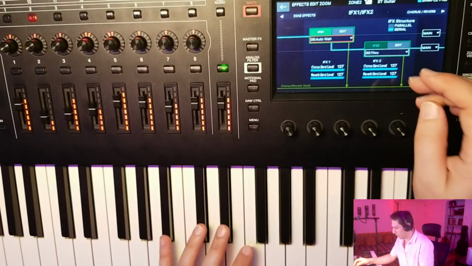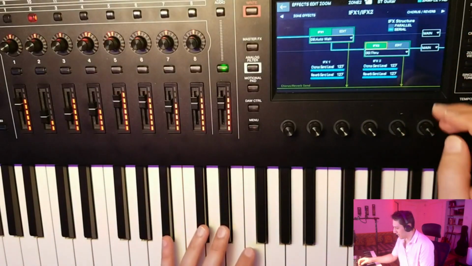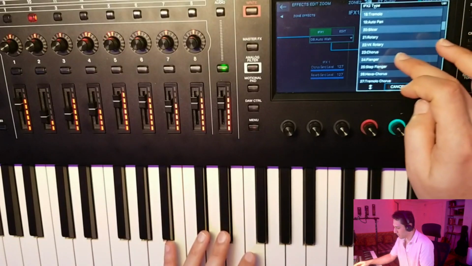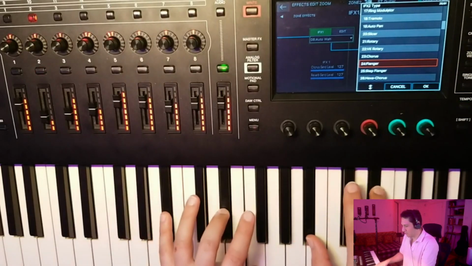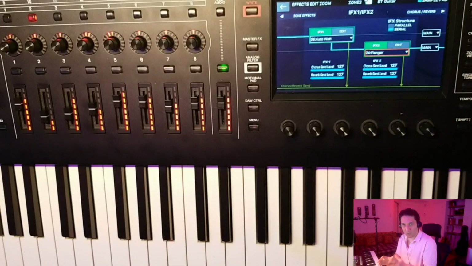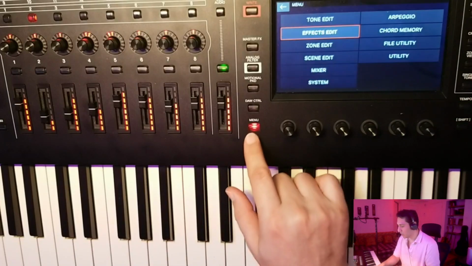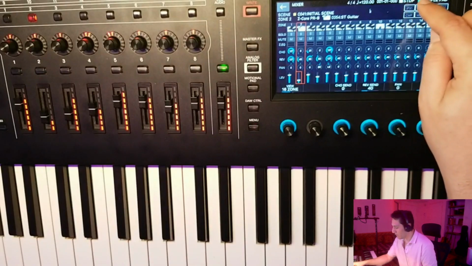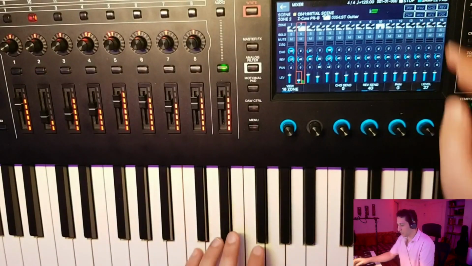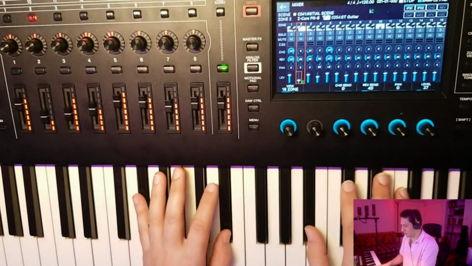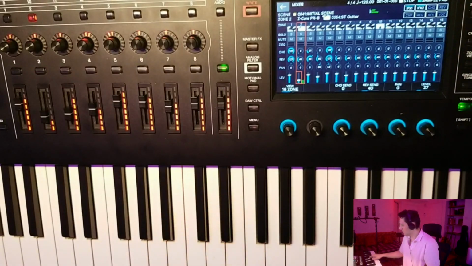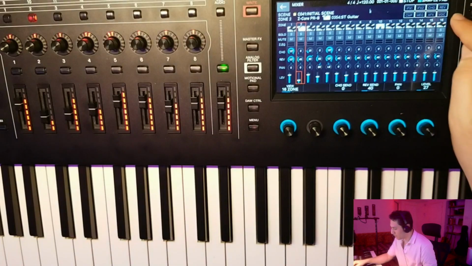Okay. Or you may go for IFX2, go for different types of things. If you flanger, for example, so this is how we can control IFX1 and IFX2. But if you go to the mixer, you are only able to turn them on or turn them off. IFX1. This is how we can control different parameters with Mixer.